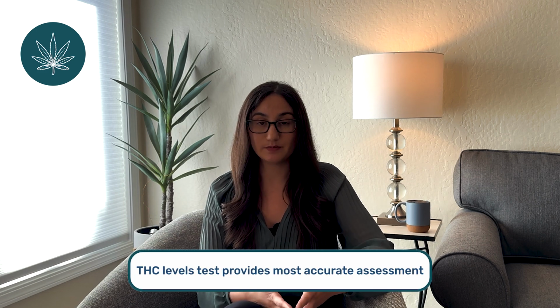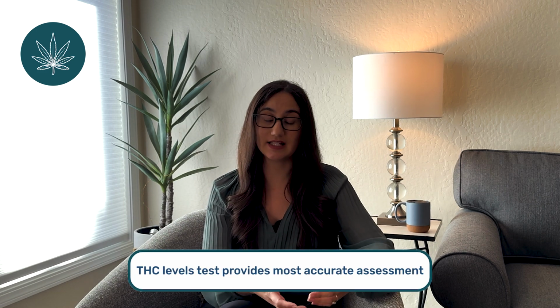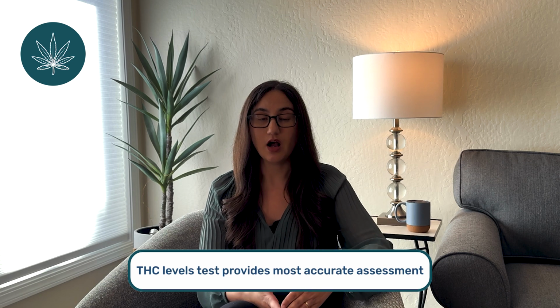If you are concerned about cannabis use mainly, my recommendation would be to go to a lab in your area and ask for a THC levels test. A definitive test is going to give you a more accurate idea of how much THC is being found in the body. That can give you a better idea of how long it might take before you see a negative result at home.